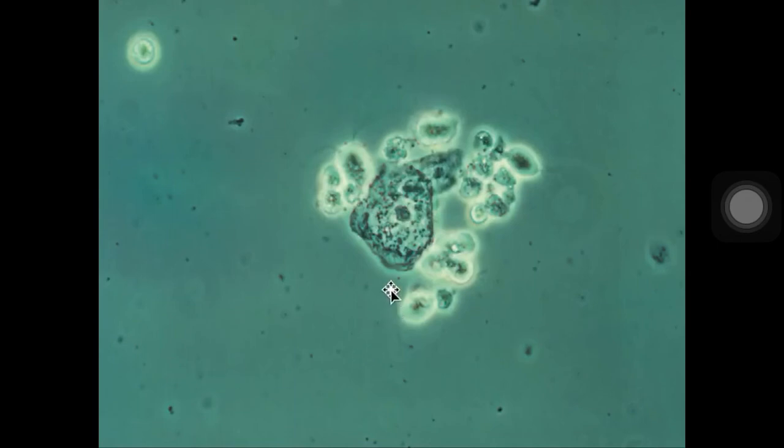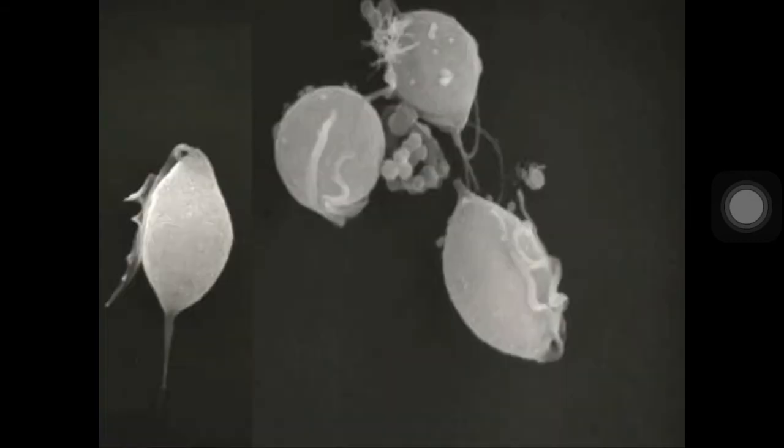Parang may flagella din na present doon. Or ito mas better, using scanning electron micrograph. Tapos ito naman po yung kanyang condition.